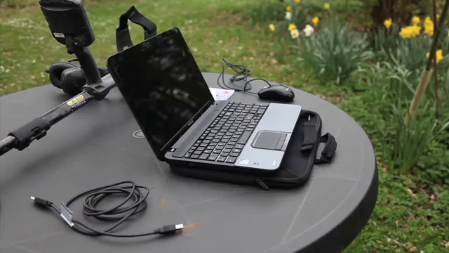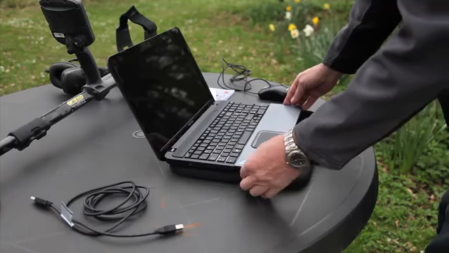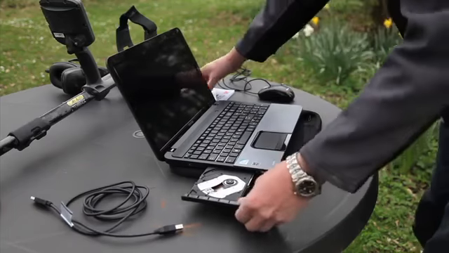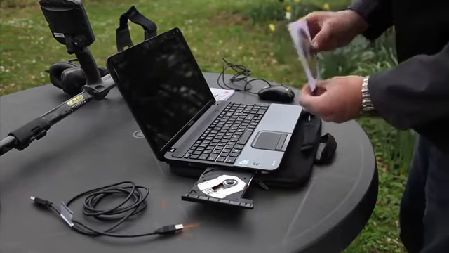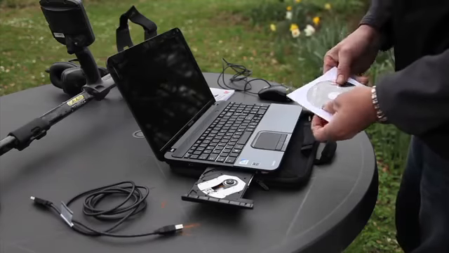Hi, now let's take a look at the new software that comes with your CTX 3030. It's called Xhange2. Now Xhange2 allows us to exchange data between our CTX 3030 and our computer.